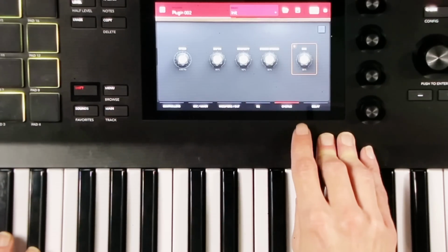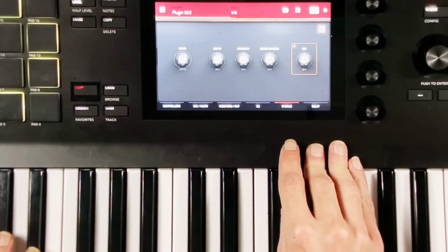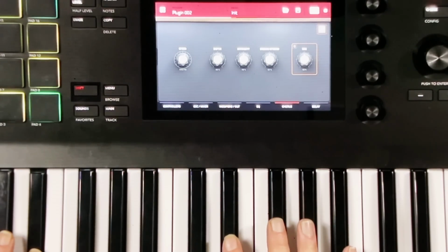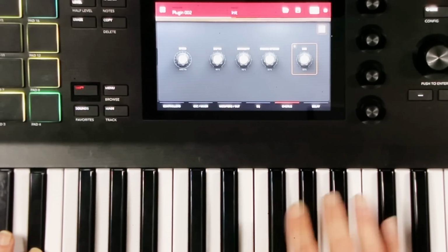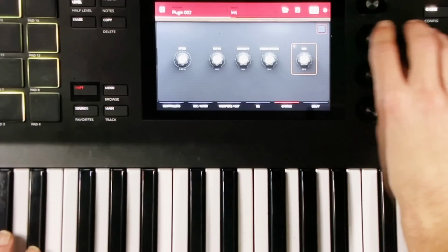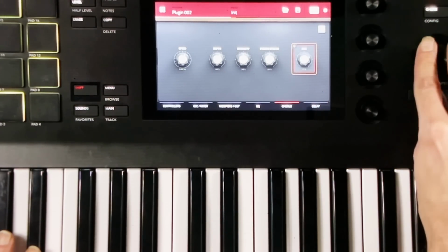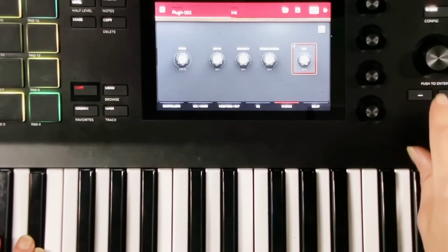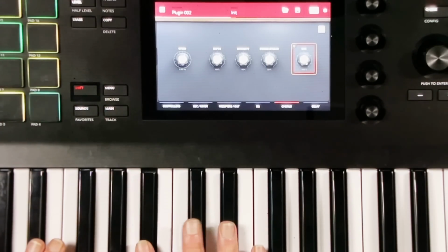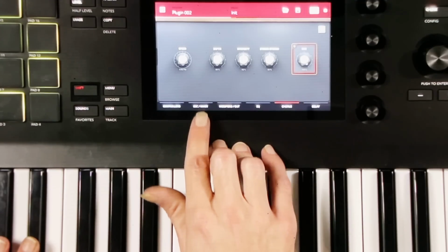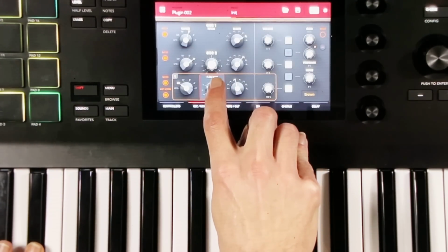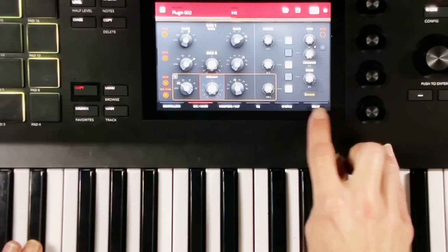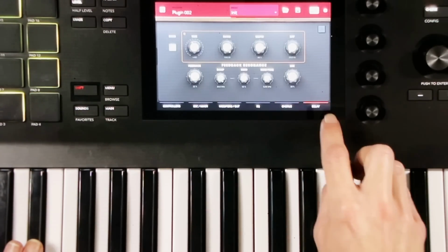Alright, let's go to chorus. Turn the chorus on. This has got speed, depth, intensity, stereo, spread. Let's mess that whole mix up. Let's just turn the whole mix all the way up. Alright, it's getting a little ugly. Alright, let's fix that. Go to chorus. Let's mess with the delay.